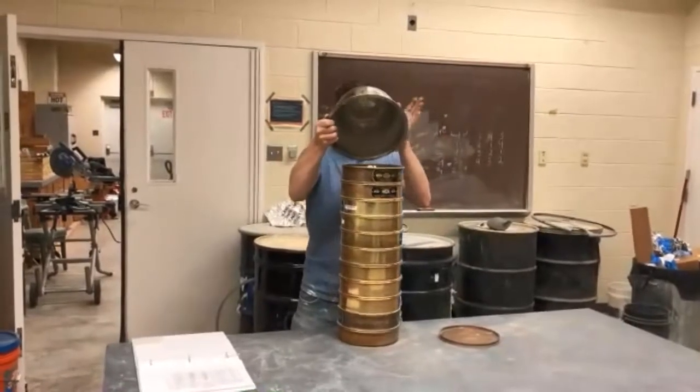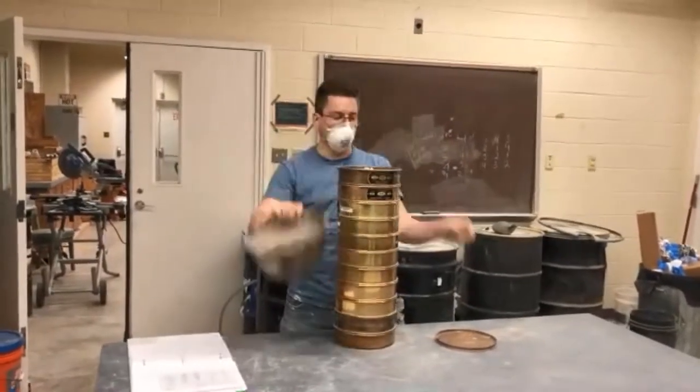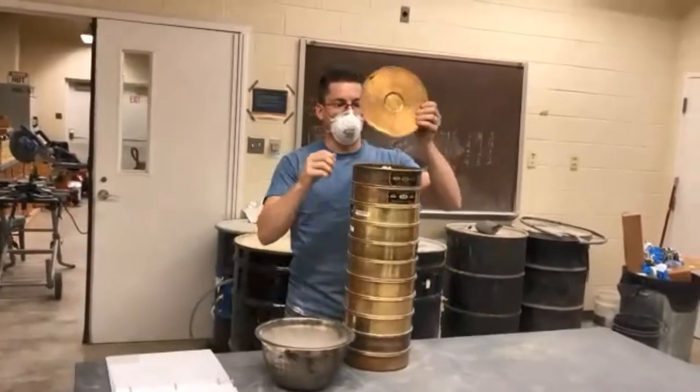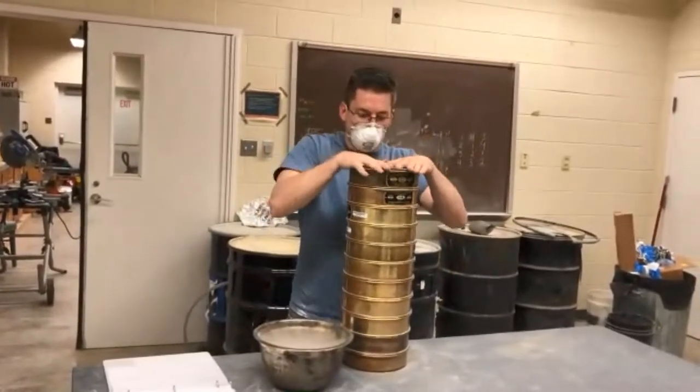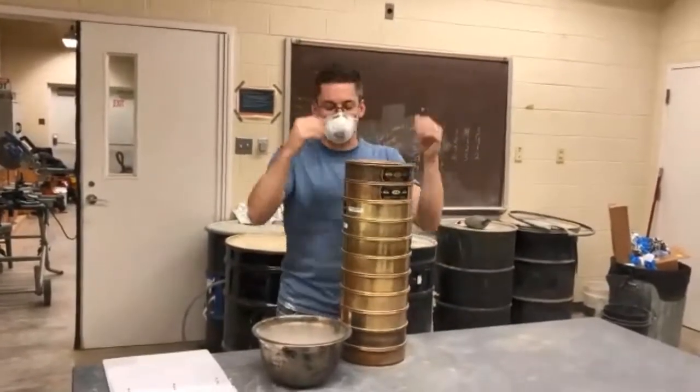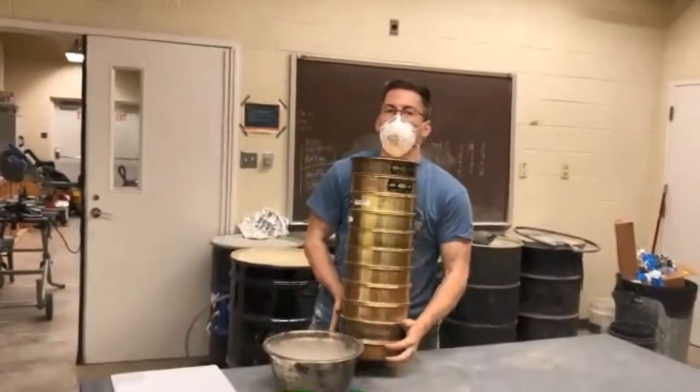Dump it in the top, and then put your lid on tight securely so no dust escapes, and then we'll take it to the machine.